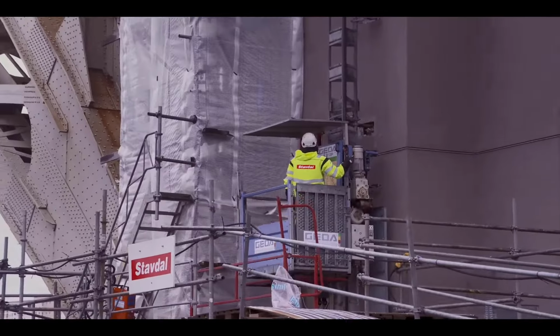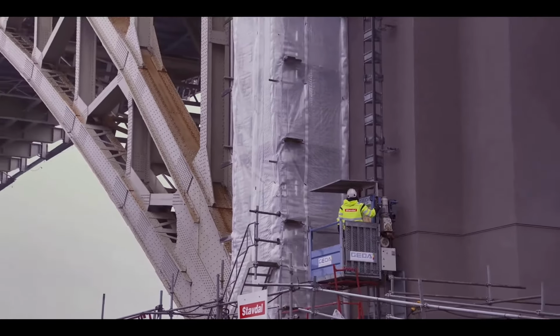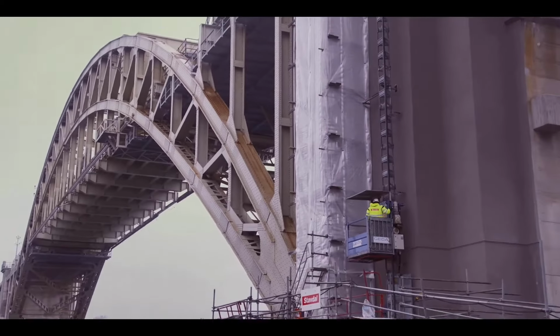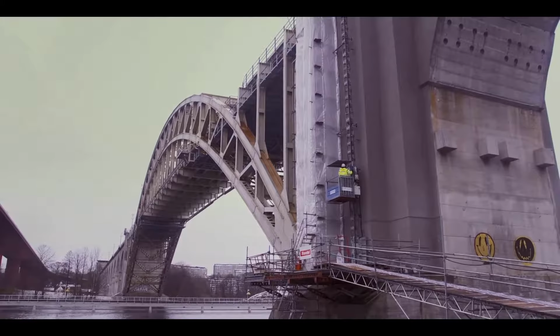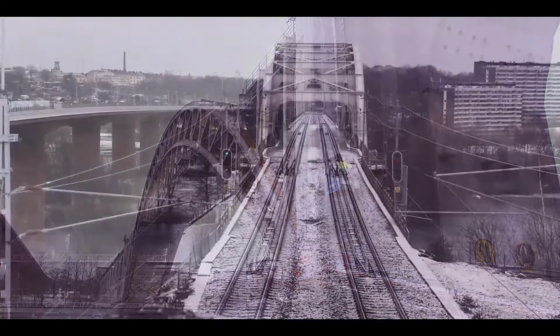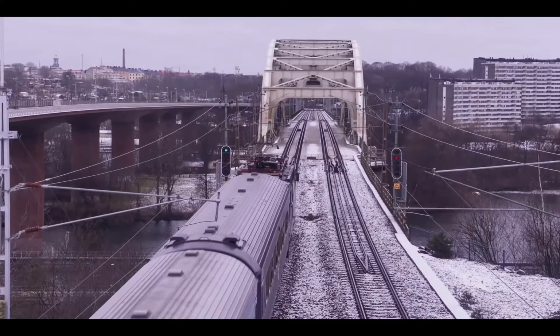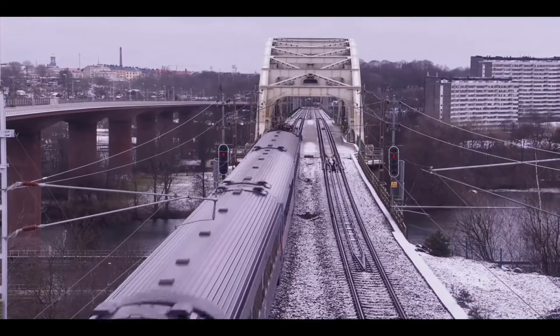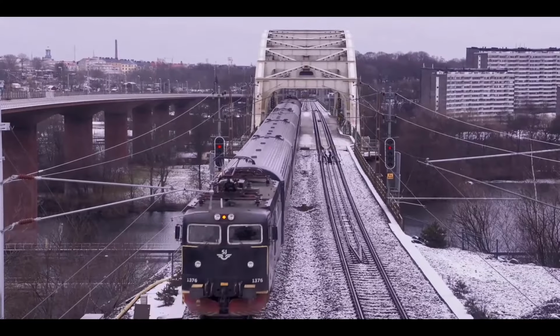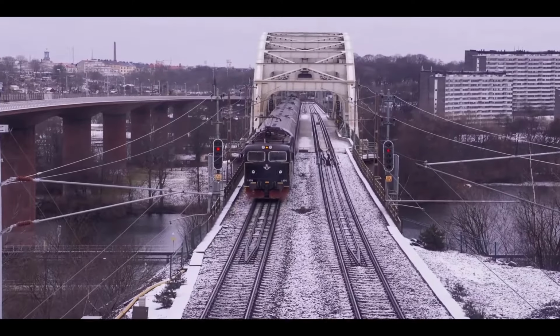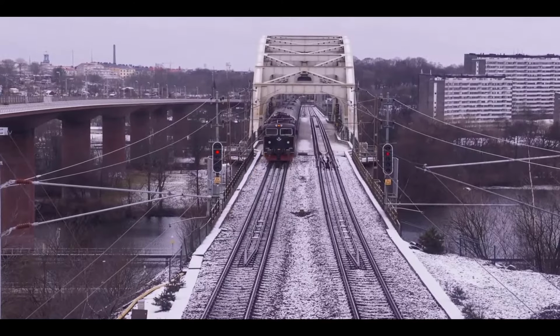The other bridge was built in 1929 and has been classed as an historical landmark of exceptional quality, with an arch bridge of steel in a classic truss superstructure. The old Årsta Bridge has a twin track, and a train passes along the bridge every 6 minutes around the clock. The old Årsta Bridge has recently been renovated and reinforced.